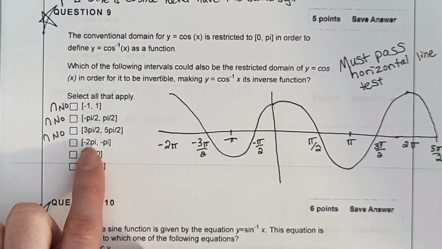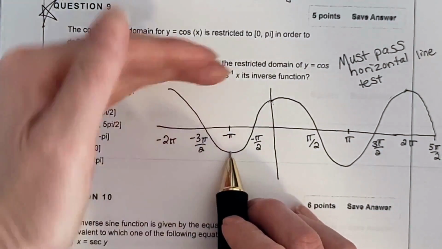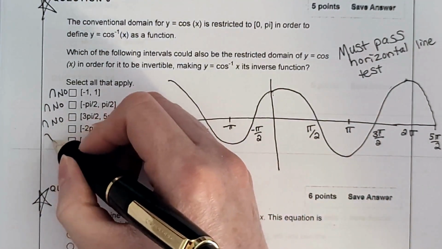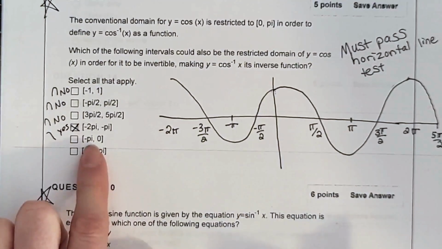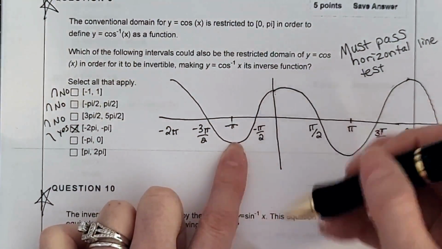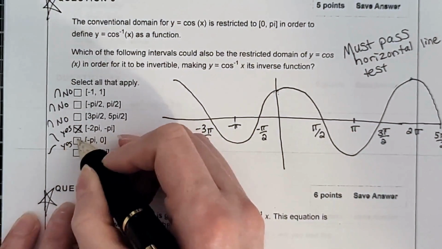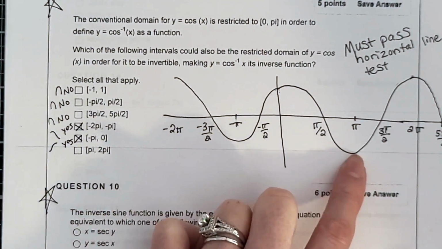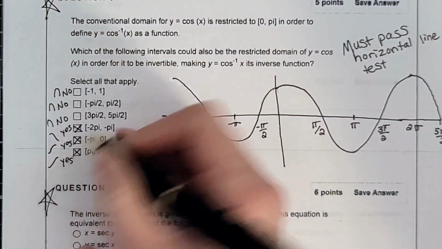All right, negative 2 pi to pi. So if I look from here to here, you see where it just is a slant. So if I brought my pen down, I would only touch it one time. So that would look kind of like that. So this would be a yes. Negative pi to 0, so from here to here, that would be kind of the same thing. It would just look backwards like that, so that would be a yes. That would pass the horizontal line test. And from pi to 2 pi, that would look like that, and that would be a yes.